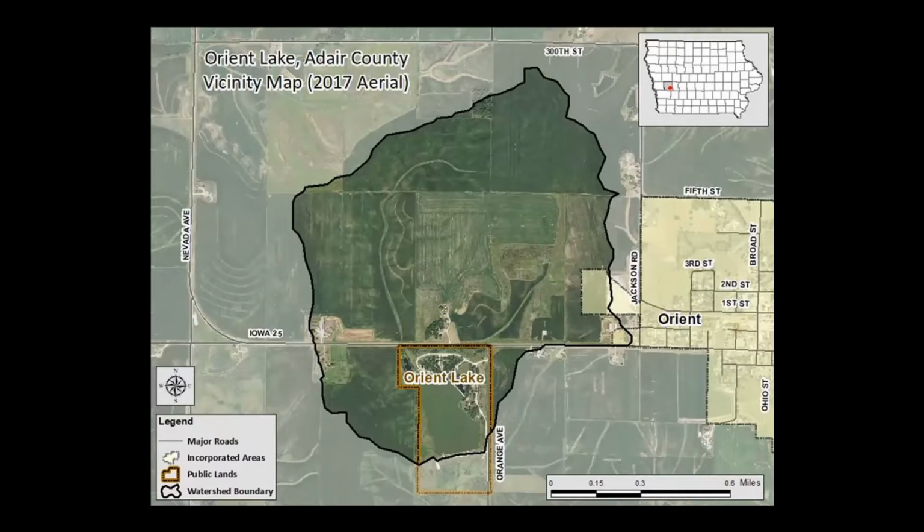And how we can tell that is that everything is outlined in a darker outline, and then we've done a nice job of having this be a little bit more clear inside of that dark line, and then outside of it is outside of the watershed. So a good way to think about this is that if it rains, any raindrop that falls within that black border is going to drain into Orient Lake. Anything outside of it is going to go somewhere else. And so this is the entire watershed for Orient Lake inside of that darker line. Outside of it would be a different watershed.